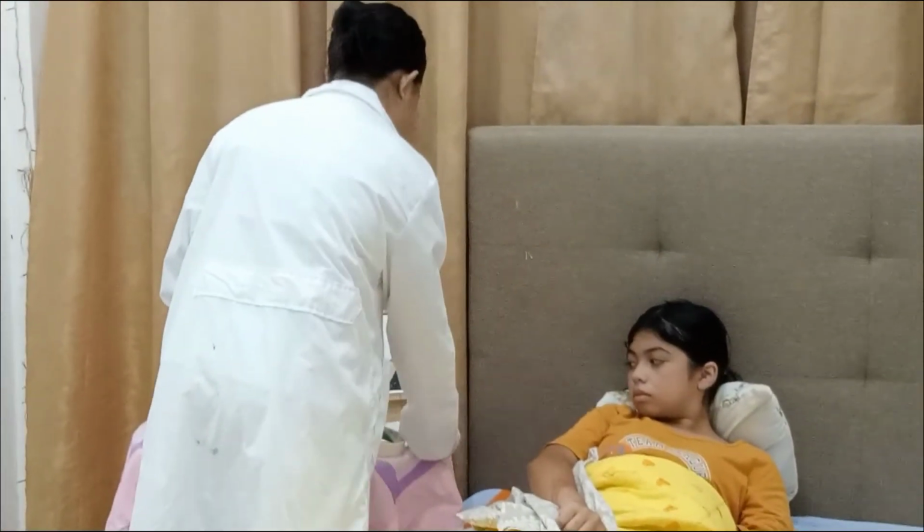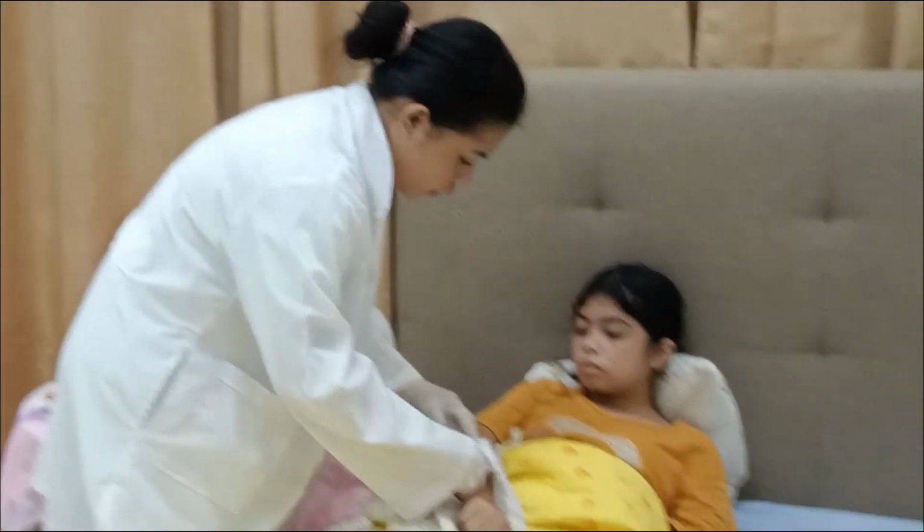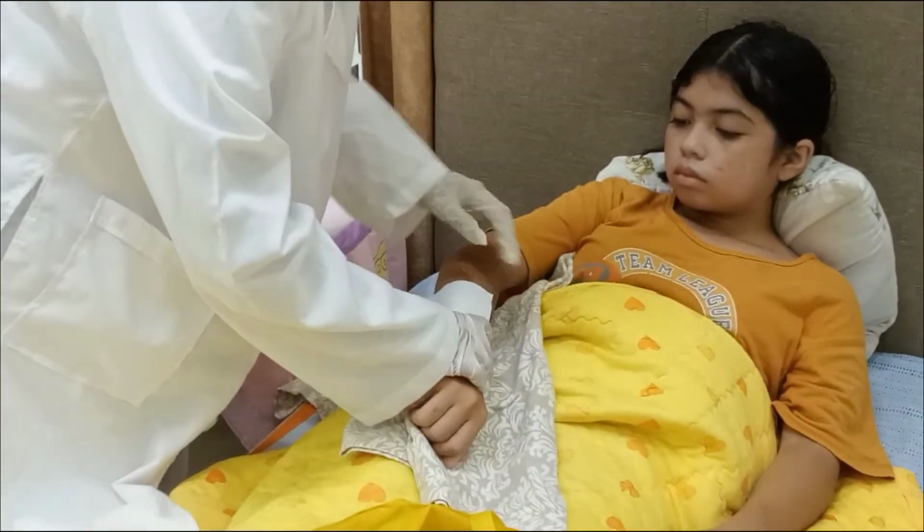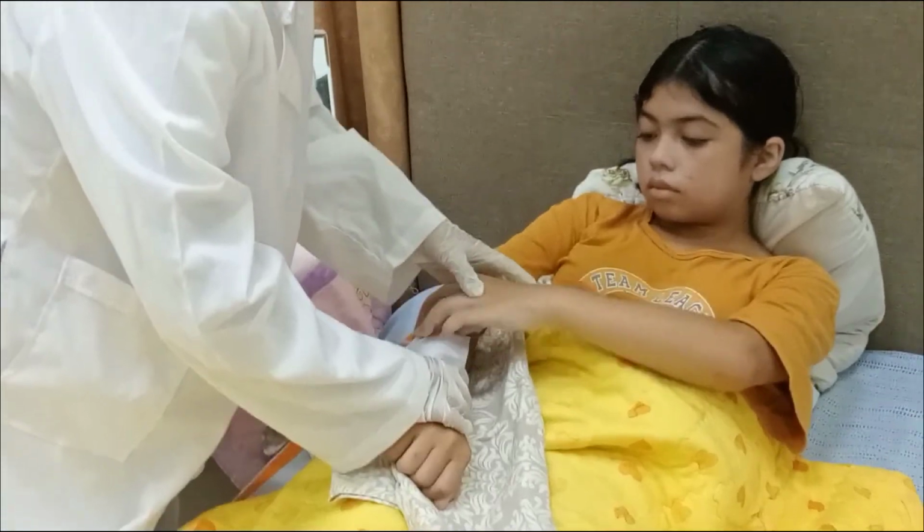So this is my improvised dressing. Tangan ako ma'am ha. Ma'am, pahawid ko diri ma'am. So now magbutang na tag tape ma'am.